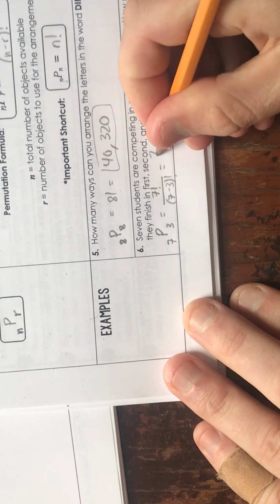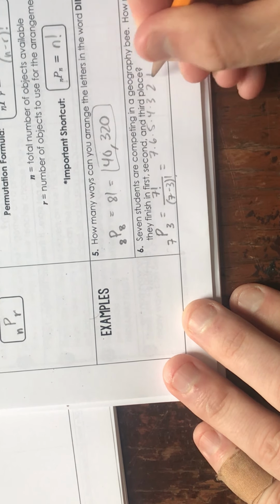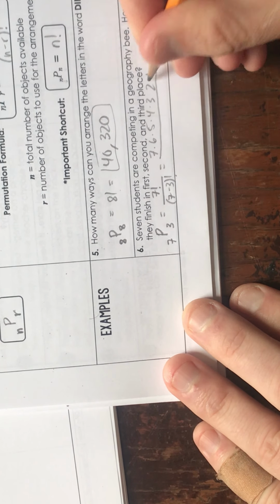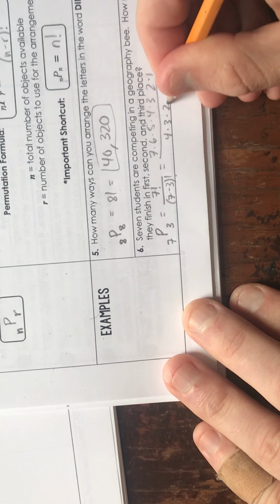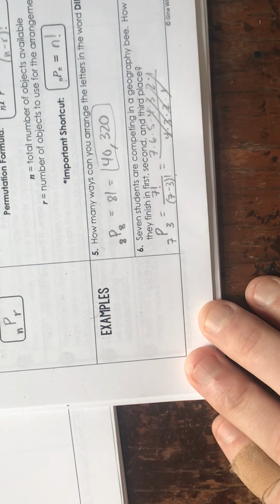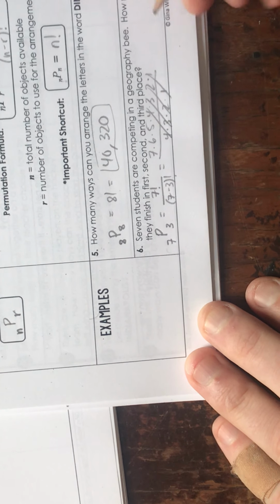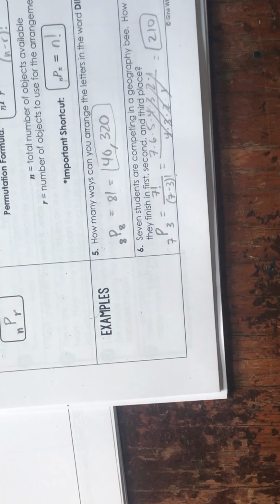I'm going to write this one out: 7 times 6 times 5 times 4 times 3 times 2 times 1. Down below, 7 minus 3 is 4, so that's 4 times 3 times 2 times 1. You see how the 4, 3, 2, and 1 cancel? So all we have to do is 7 times 6 times 5, and we get 210 different ways the students could finish in first, second, and third place.